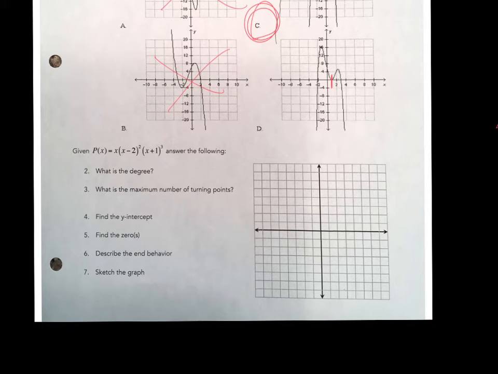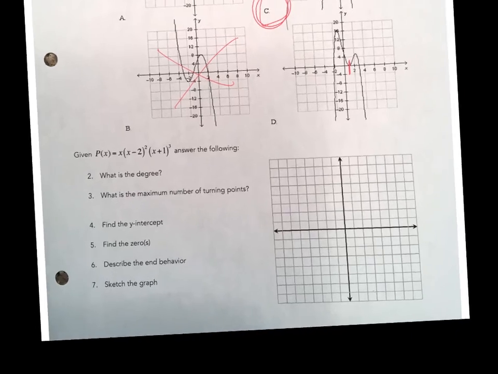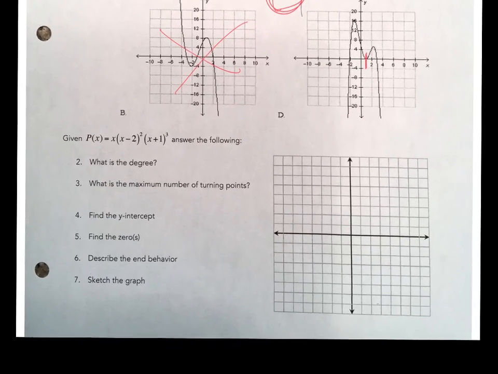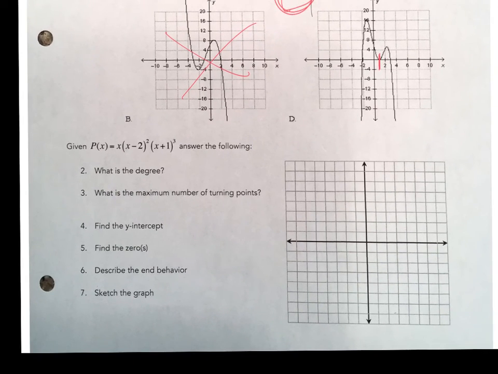So again, the degree, let's go back through this. You're just adding up the powers. This first one has a degree of 1. So our first root, which is 0, has a power of 1. So we're going to have 1 plus 2 plus 3. So we have a degree of 6. Turning points is 1 less than that. So the number of turning points would be 5.